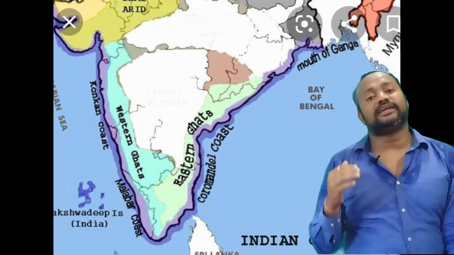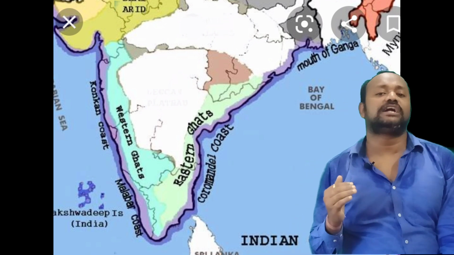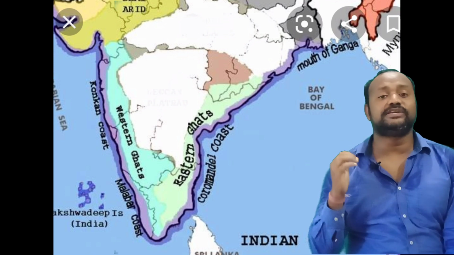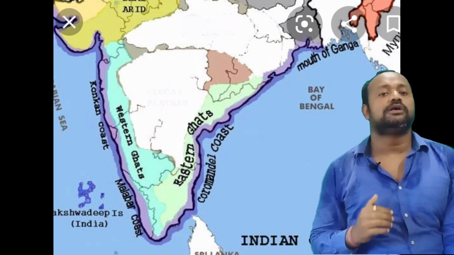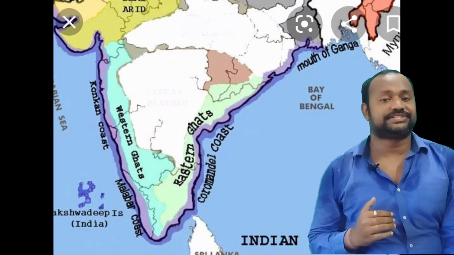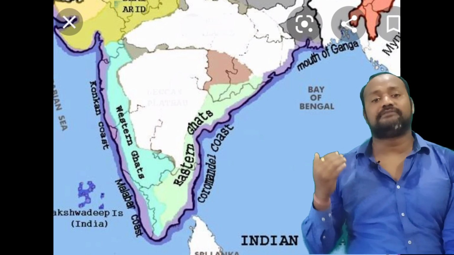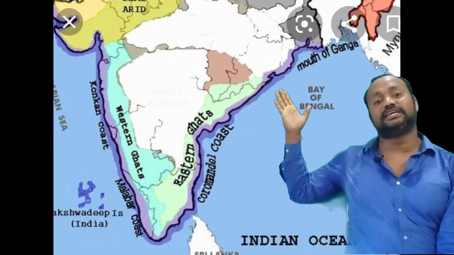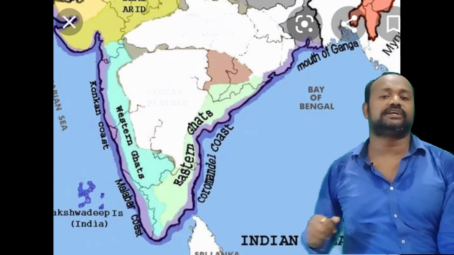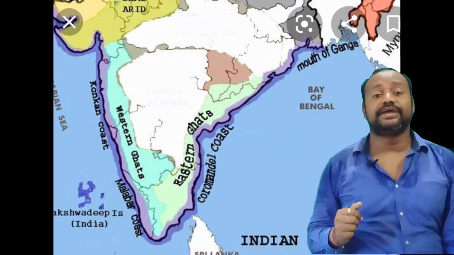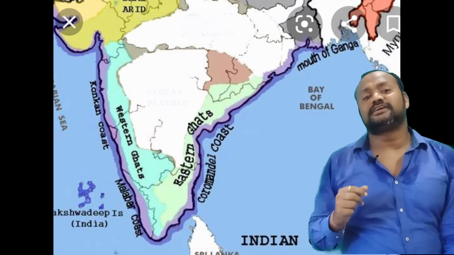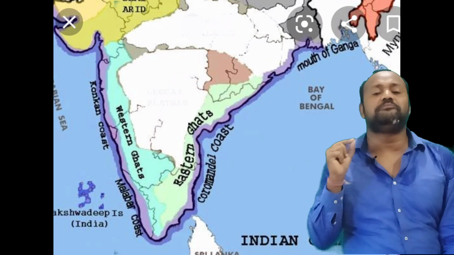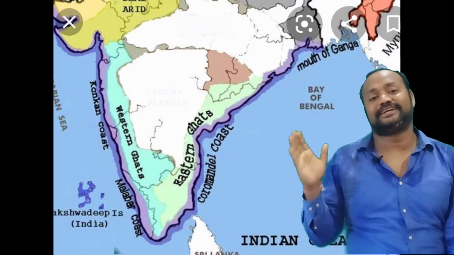Next, the average height of the Eastern Ghat is 600 meters, which is comparatively low compared to the Western Ghat. As you know, the Western Ghat average height is 900 meters to 1600 meters, whereas in the Eastern Ghat the average height is 600 meters.